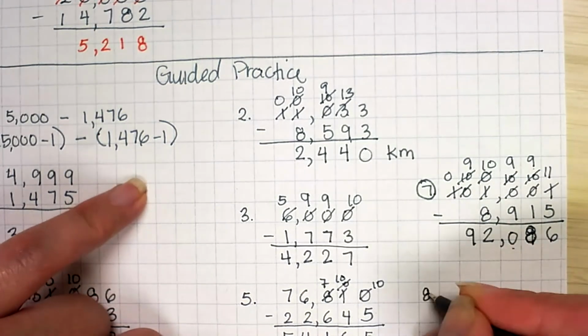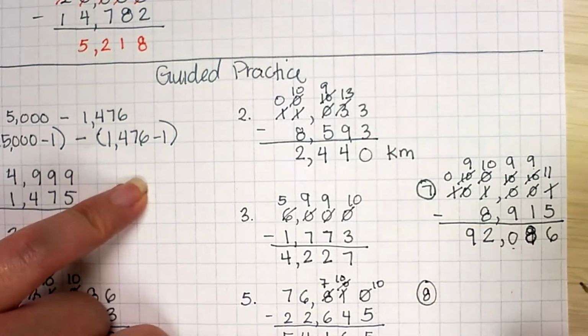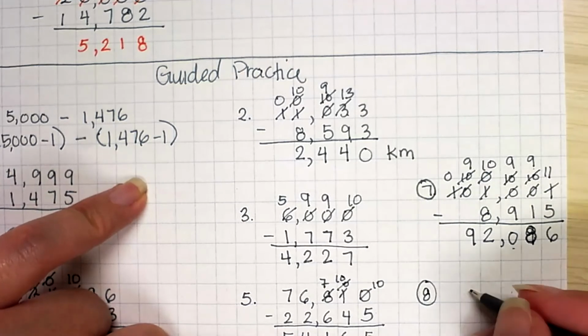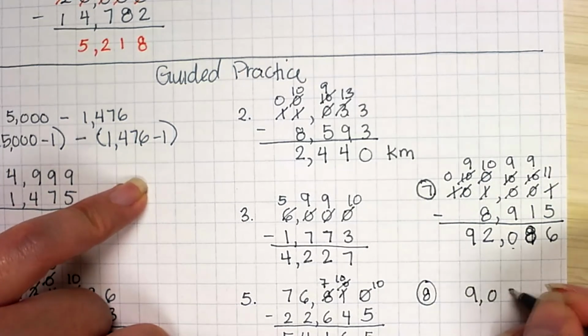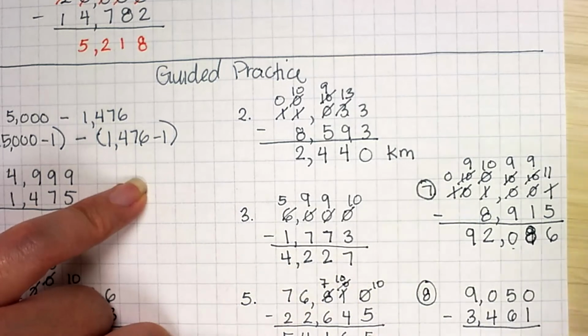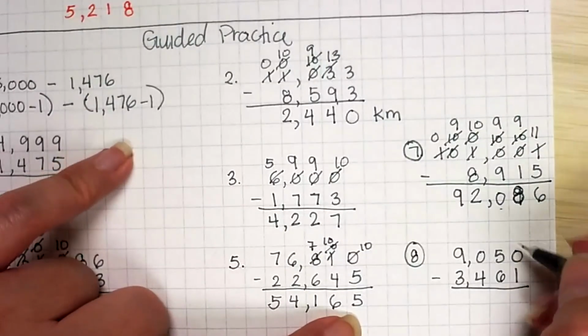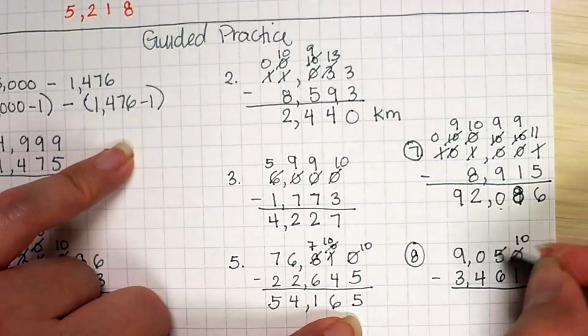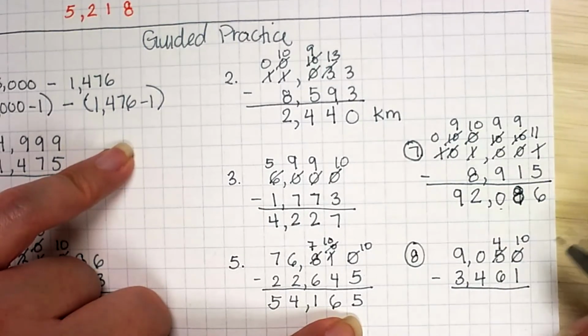Now let's go ahead and do number 8 together. We have 9,050 take away 3,461. Now we'll start our regrouping. I can't do 0 take away 1, and I have a digit right next to it. So that 0 is going to become a 10, and that 5 is going to become 4.